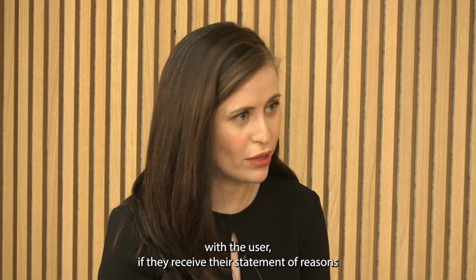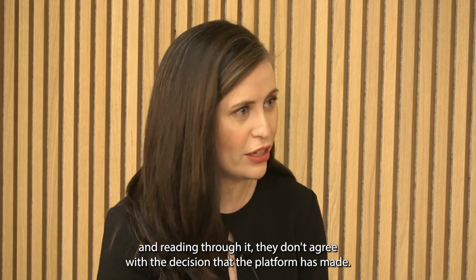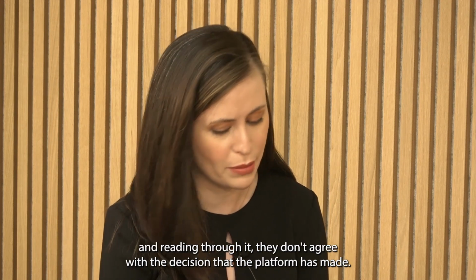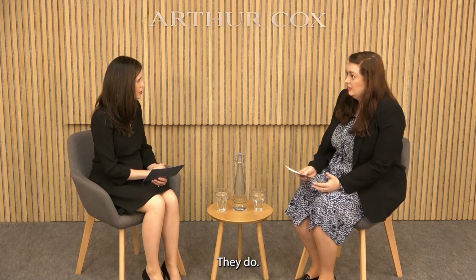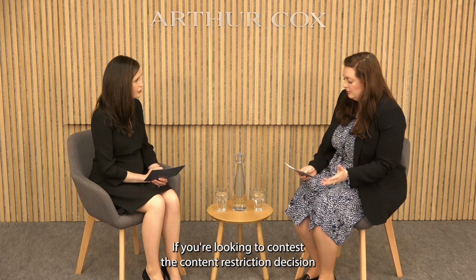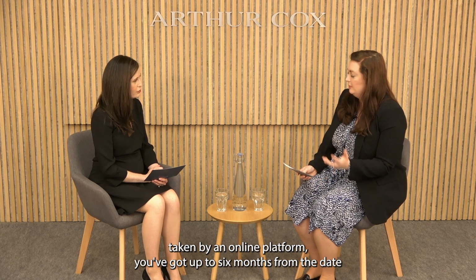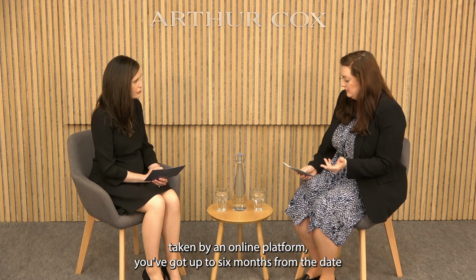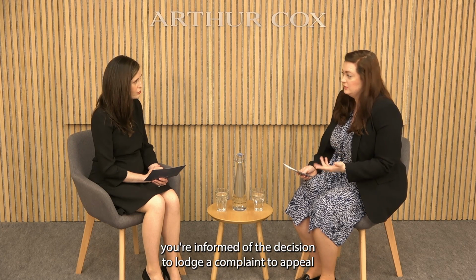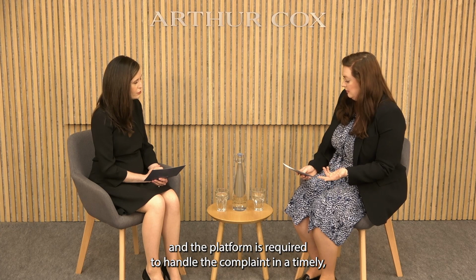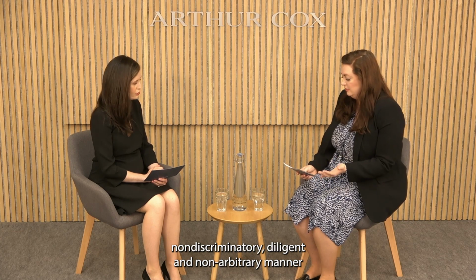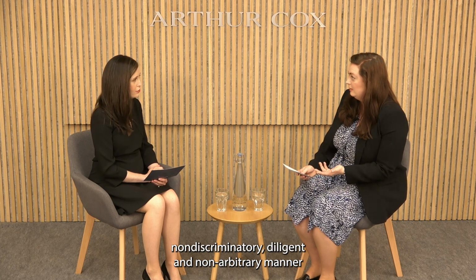But I suppose with the user, if they receive their statement of reasons and reading through it, they don't agree with the decision that the platform has made, do they have any rights to contest the decision? They do. If you're looking to contest the content restriction decision taken by an online platform, you've got up to 6 months from the date you're informed of the decision to lodge a complaint to appeal. And the platform is required to handle the complaint in a timely, non-discriminatory, diligent and non-arbitrary manner.